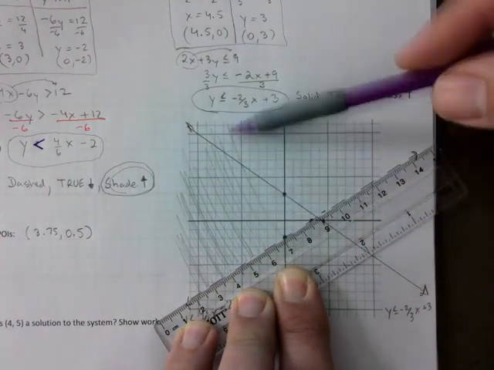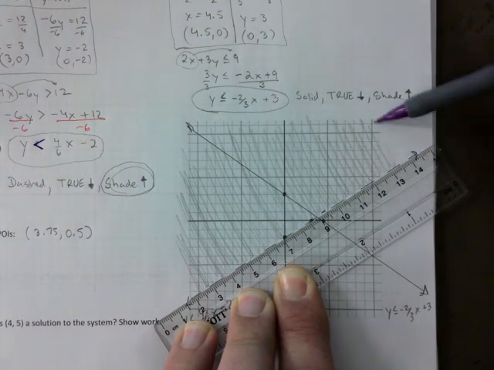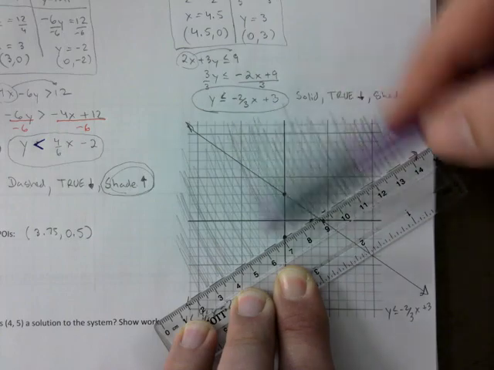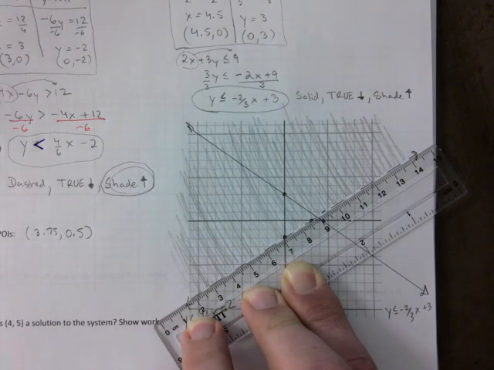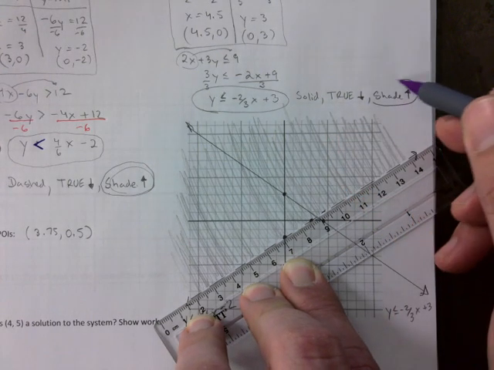Everything above that line is false. All right, you're done that one. Now you go to the next one. What does it say? Shade above it.